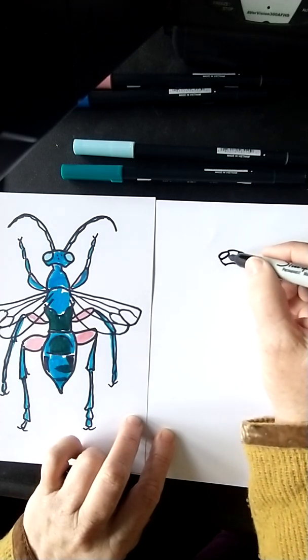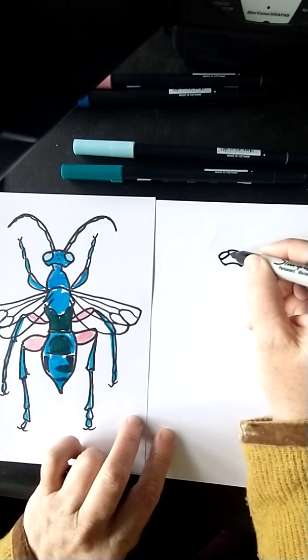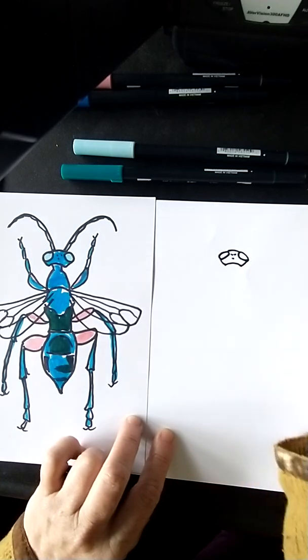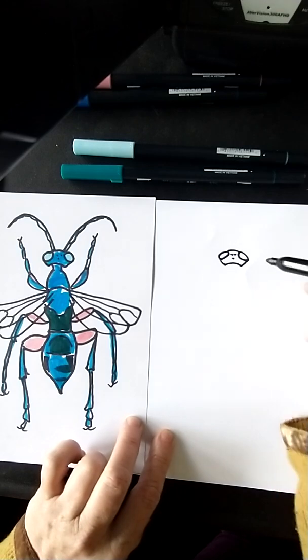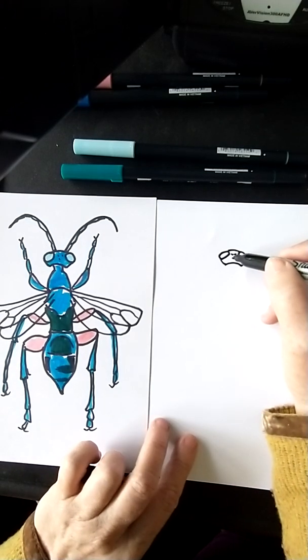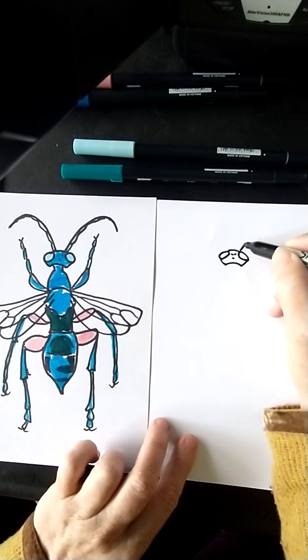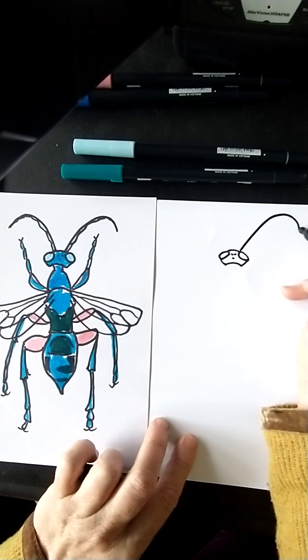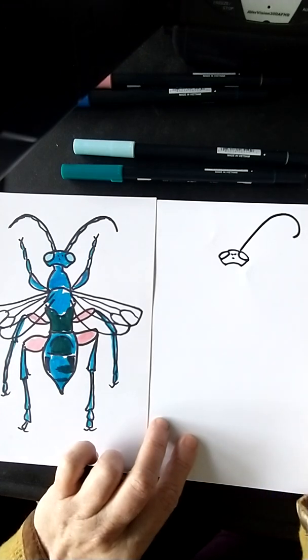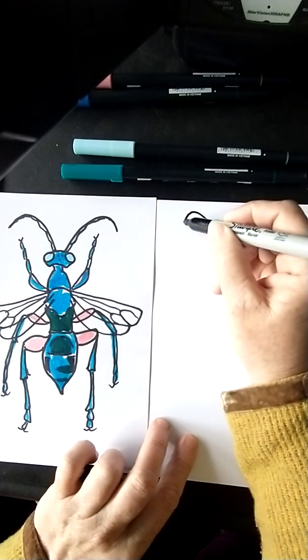These would be compound eyes. I'm not going to show little dots there, but they're made of individual lenses. I am going to show 3 dots here, though, on the top of the head. That indicates some other light sensors they have called ocelli. And I'm going to go up from the eye and curl.